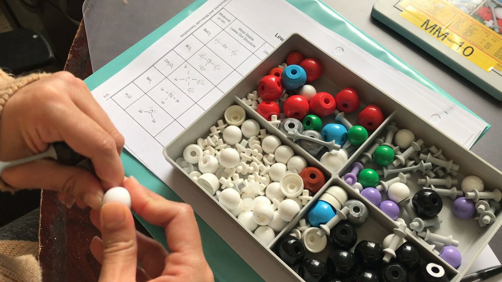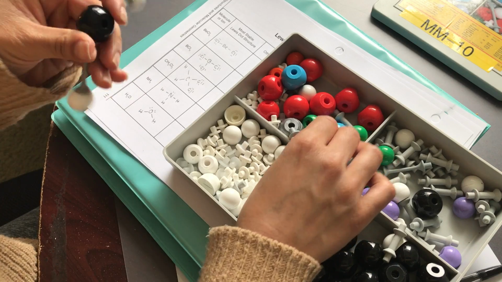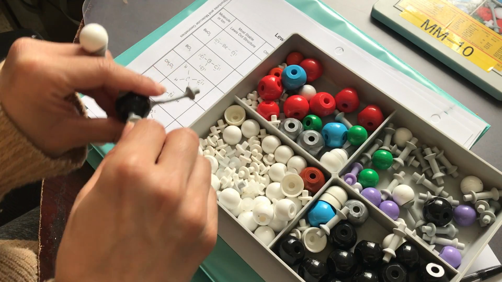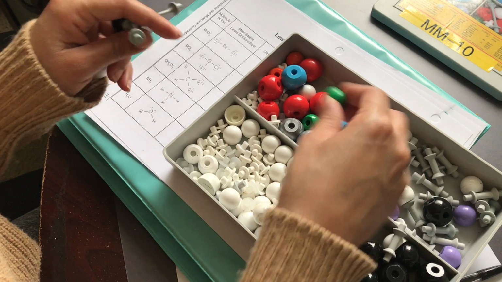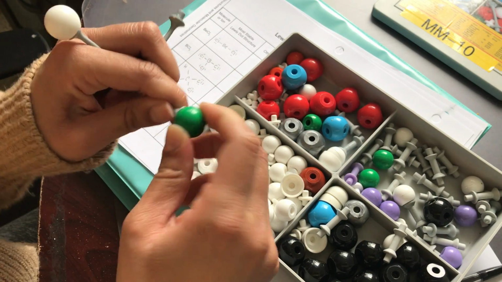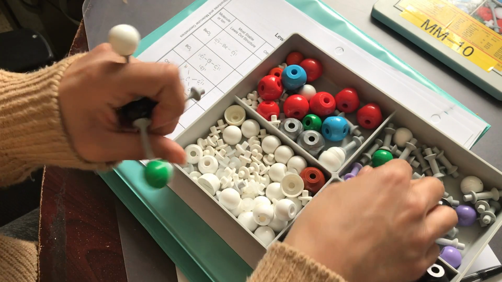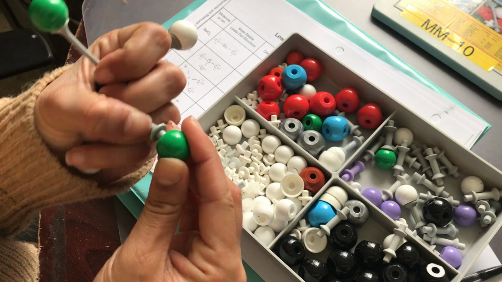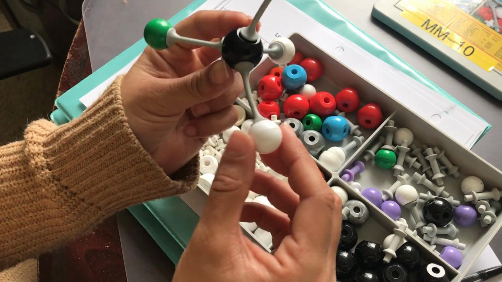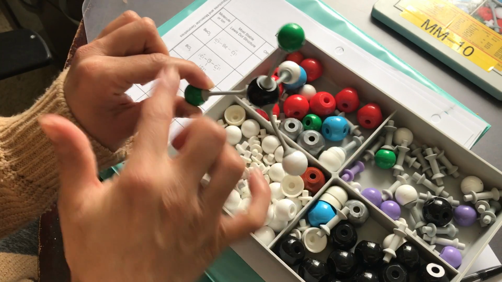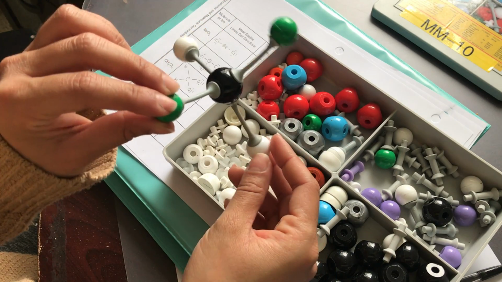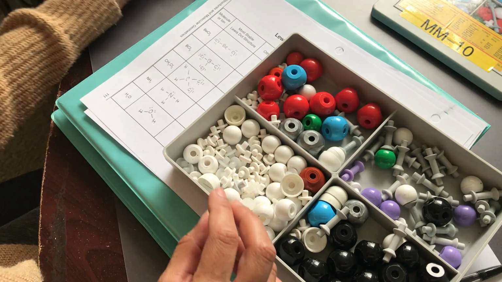Boom. Another one, and then need one more. Awesome. So I have my carbon, my 2 hydrogens. Now I need my chlorines. And now you can see the tetrahedral arrangement. Central atom, 4 electron groups around, no lone pairs, all 109 degrees from one another.